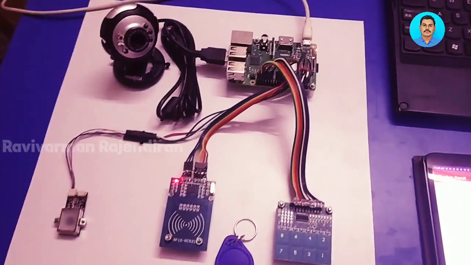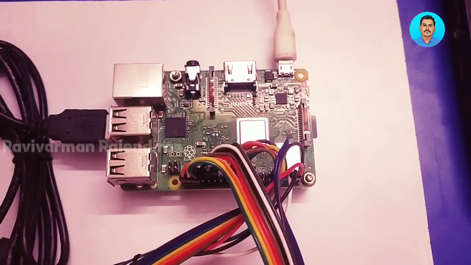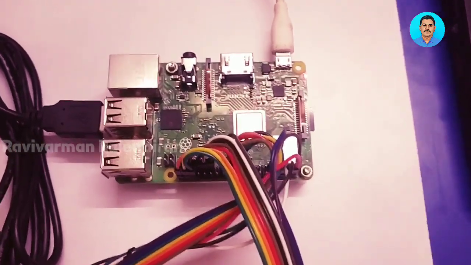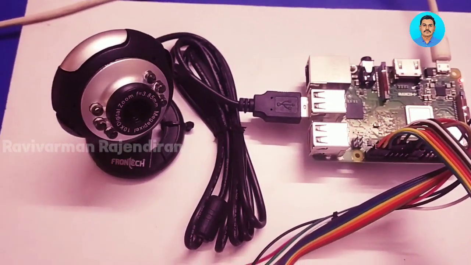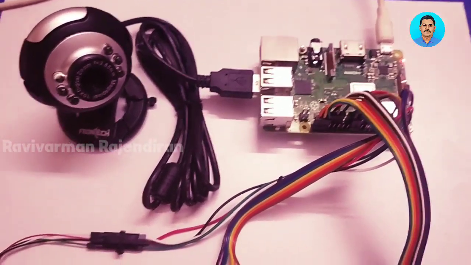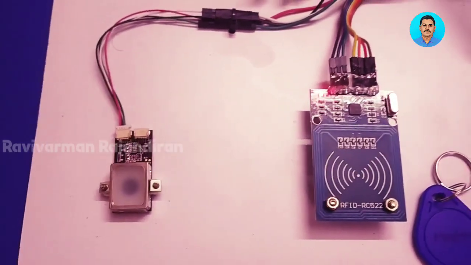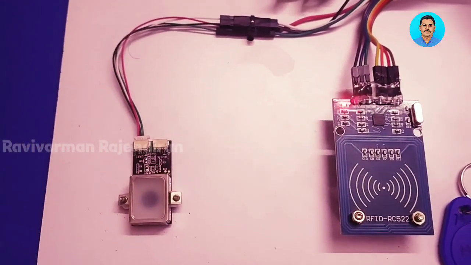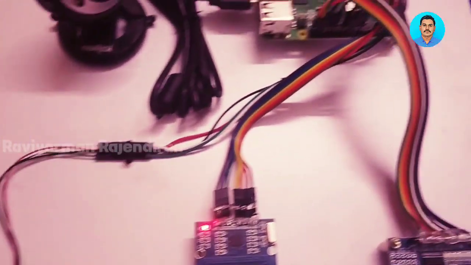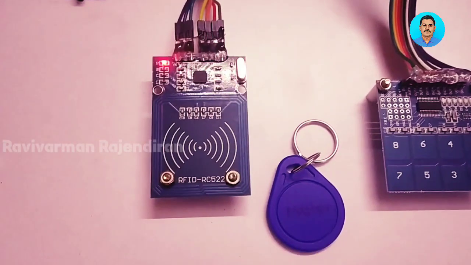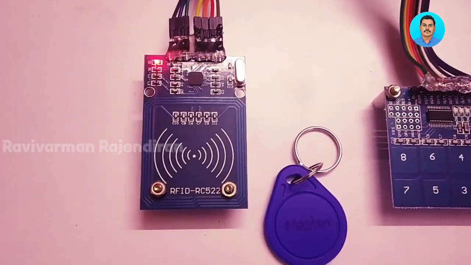The project consists of a Raspberry Pi 3B plus board. This is a single board computer, a Linux computer. We have the Raspberry Pi board here, and it is connected with a camera. The webcam is connected to the Raspberry Pi through a USB connector, and then we have the fingerprint sensor. This is a very compact fingerprint sensor with inbuilt storage and algorithms. It is connected to the Raspberry Pi through the serial port, and we have the RFID reader. This is a 2.4 GHz RFID reader.